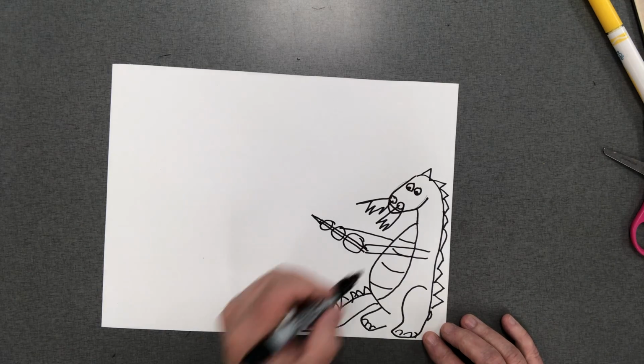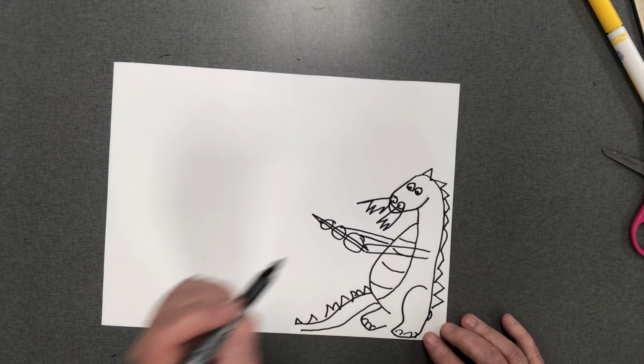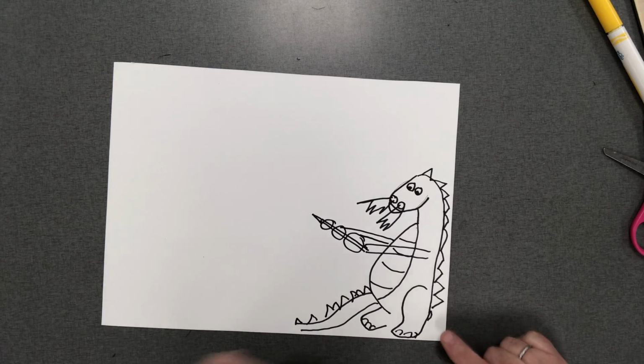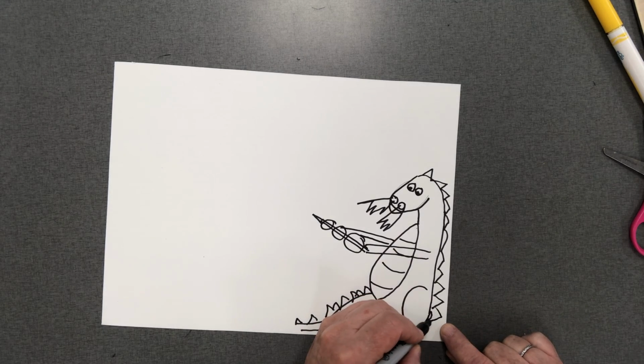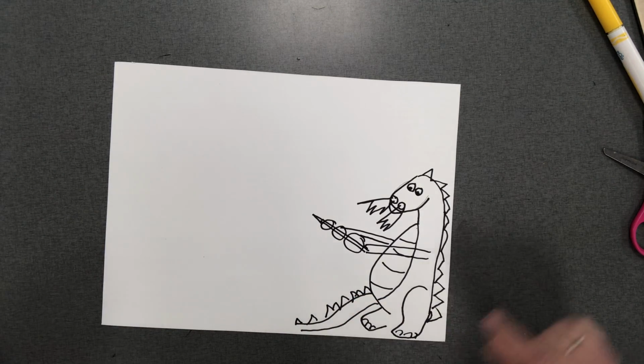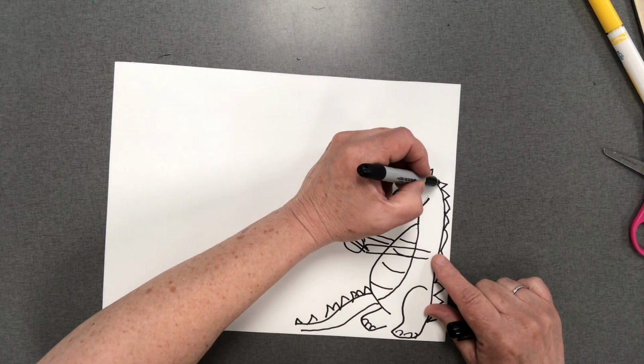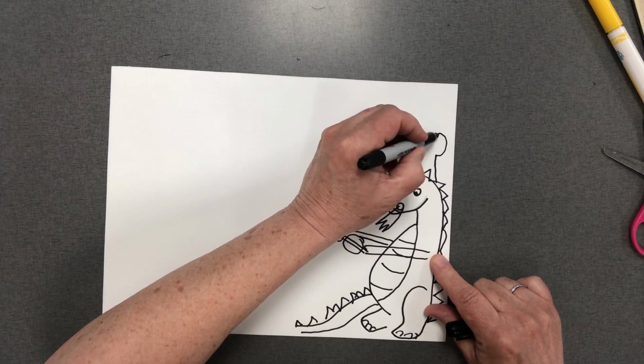Okay. All right, and then I can come back and add some details to the rest of my dragon when I've defined the rest of my space, okay? All right, so then maybe I'm going to put a little chef hat on my dragon.